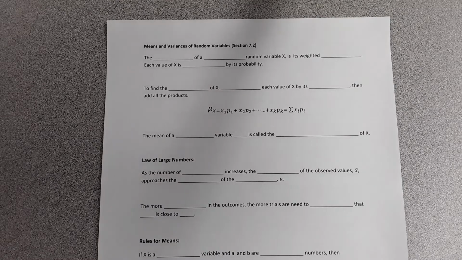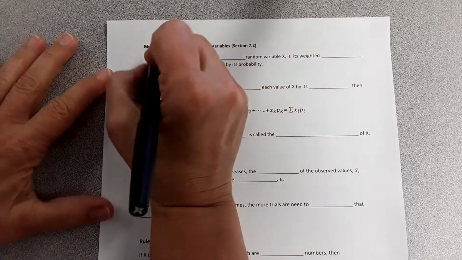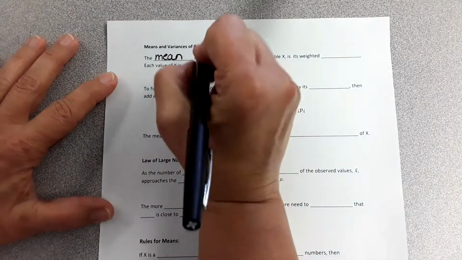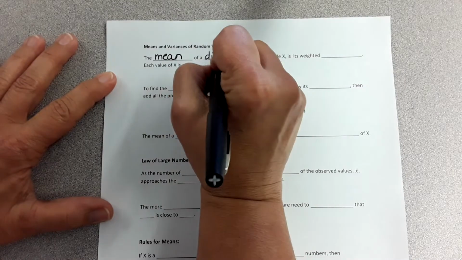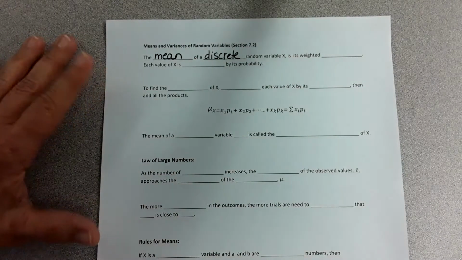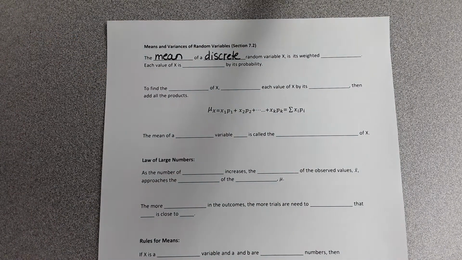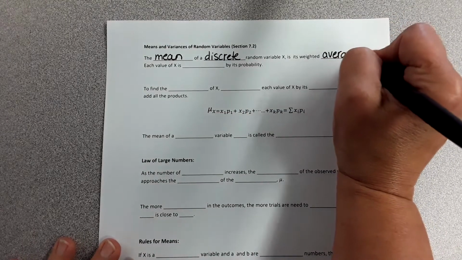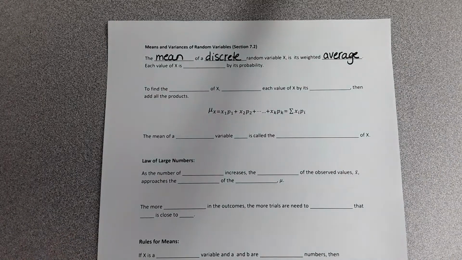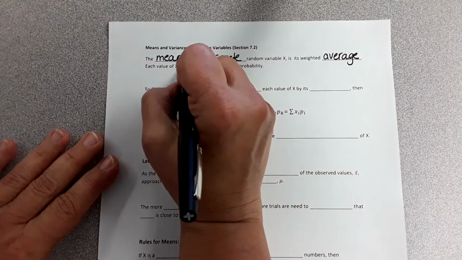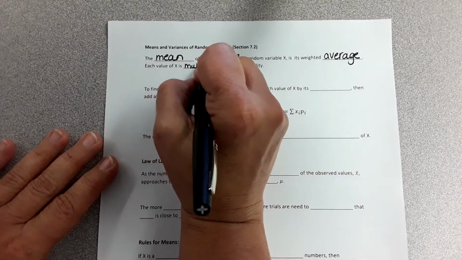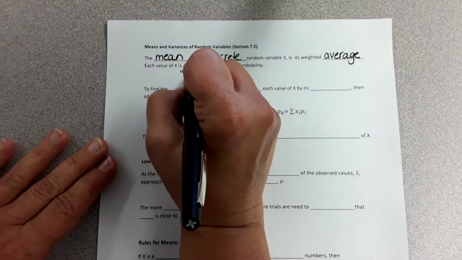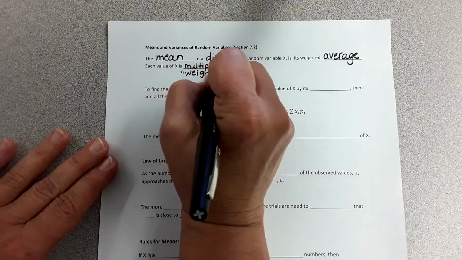So, what we're going to find is the mean. So the mean of a discrete random variable x is its weighted average. Each value of x is multiplied by its probability, or weighted by its probability.